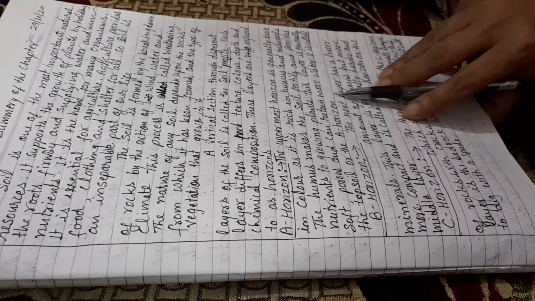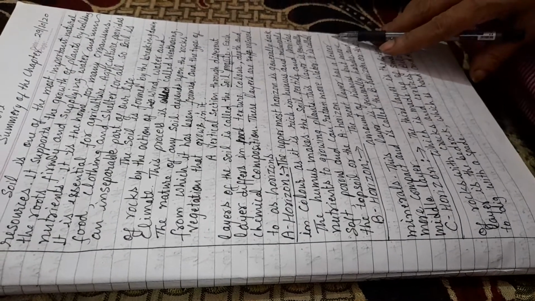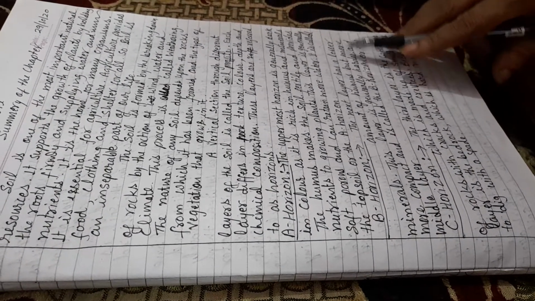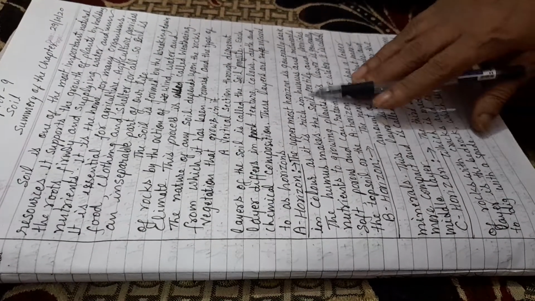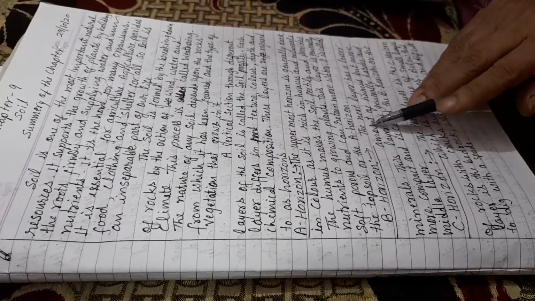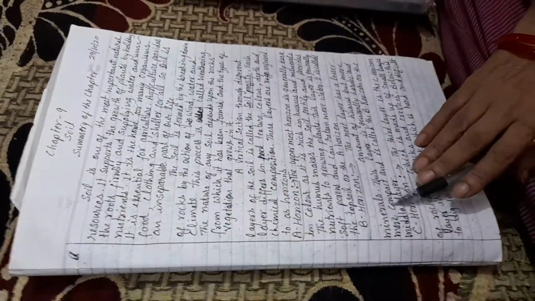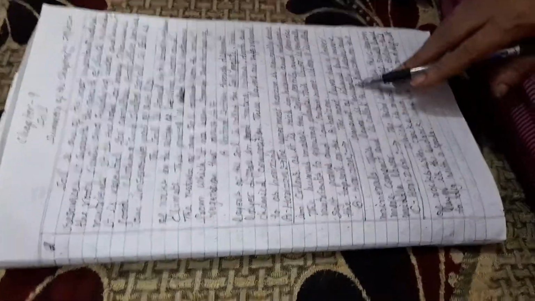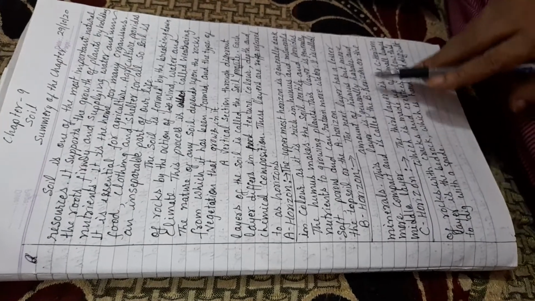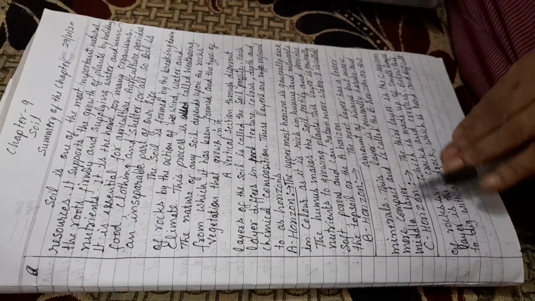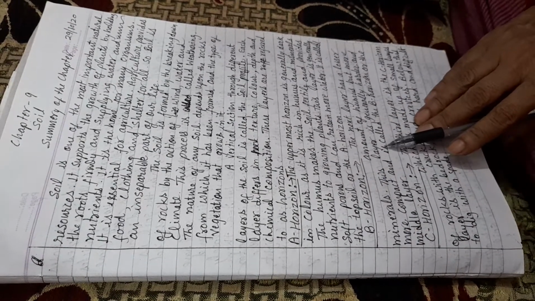Next is the B horizon. The next layer has a lesser amount of humus but more minerals. A horizon is rich with humus and the B horizon has a lesser amount of humus but more minerals. This layer is generally harder and more compact and is called the B horizon or the middle layer.